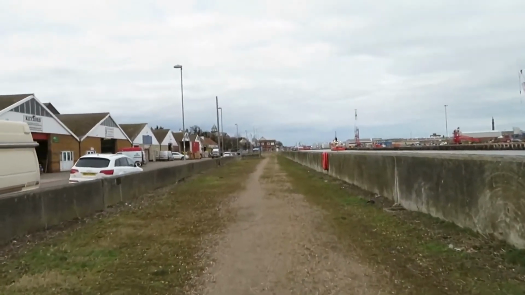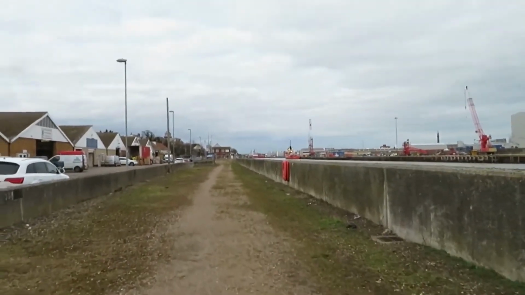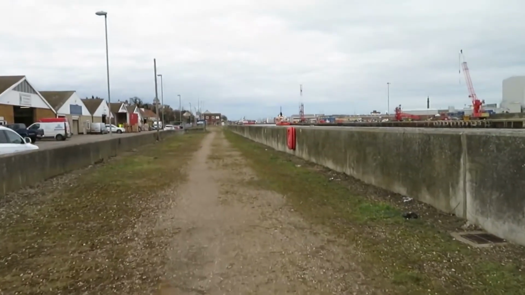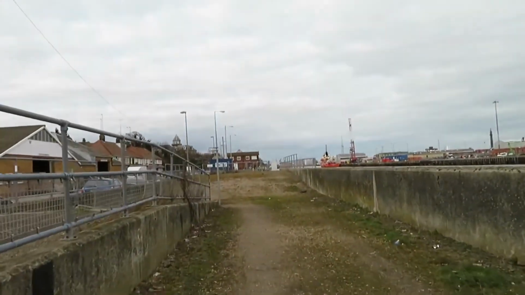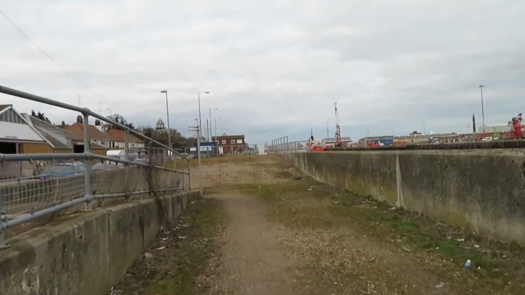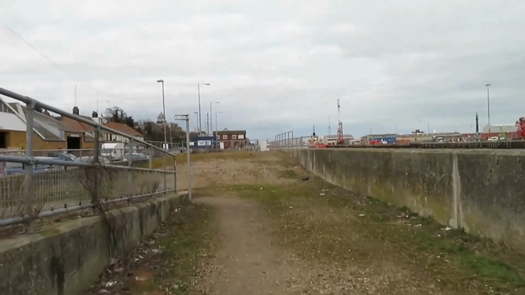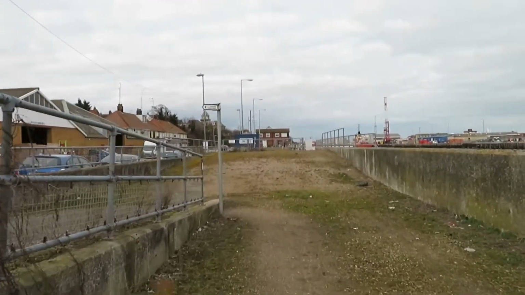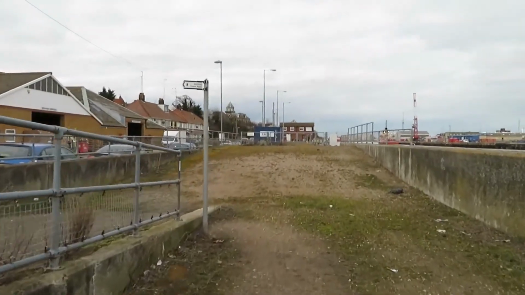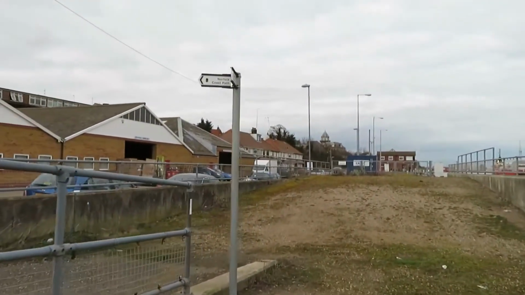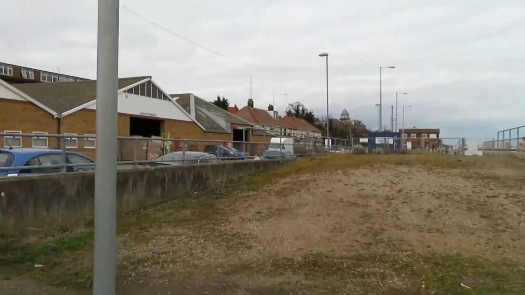So still plodding along that little bit of river wall here. And we come to the end of it and have to backtrack 180 degrees over the ramp and the defence. There's the sign. And round we go.